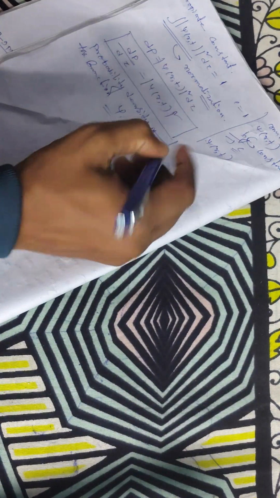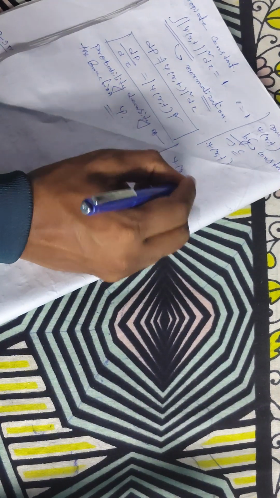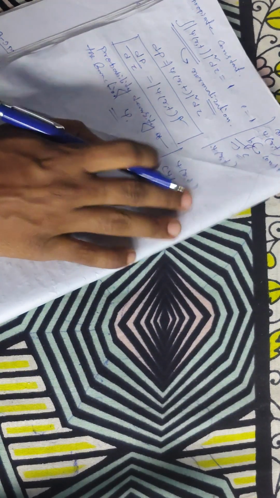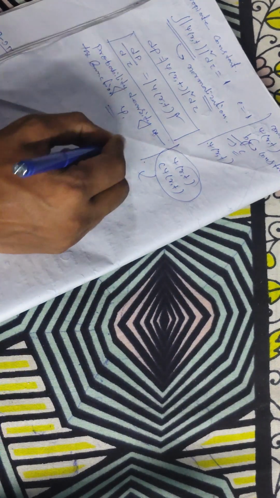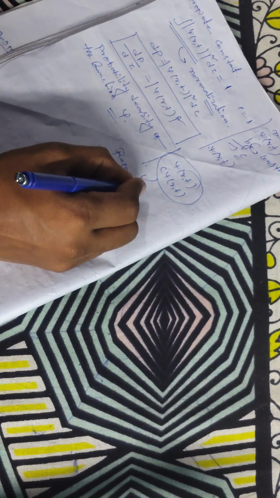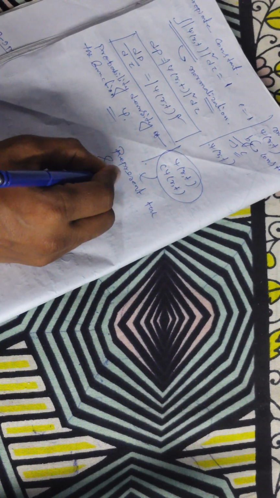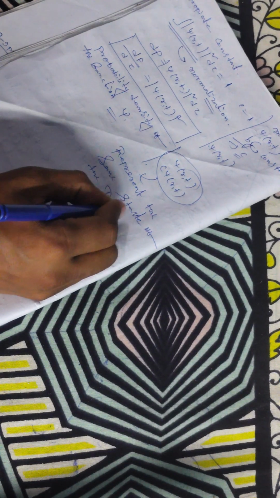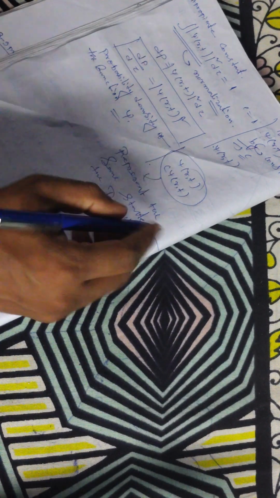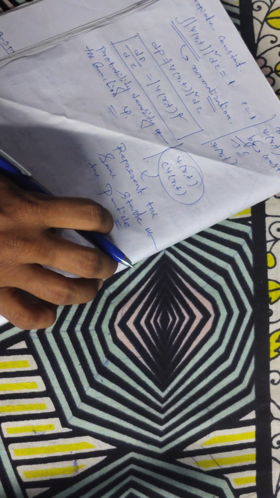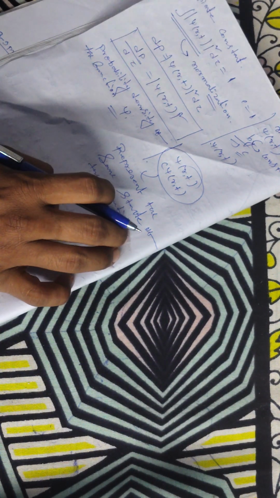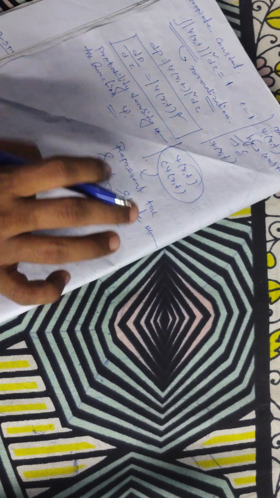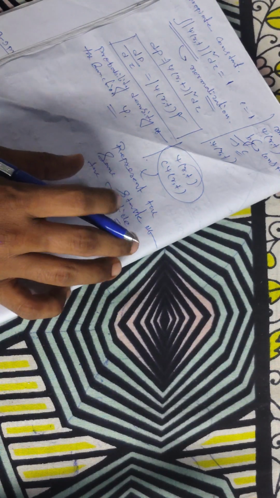So here you can see that psi of r comma t and c psi of r comma t represent the same state of the particle. And it is convenient to choose the constant such that the wave function is normalized.